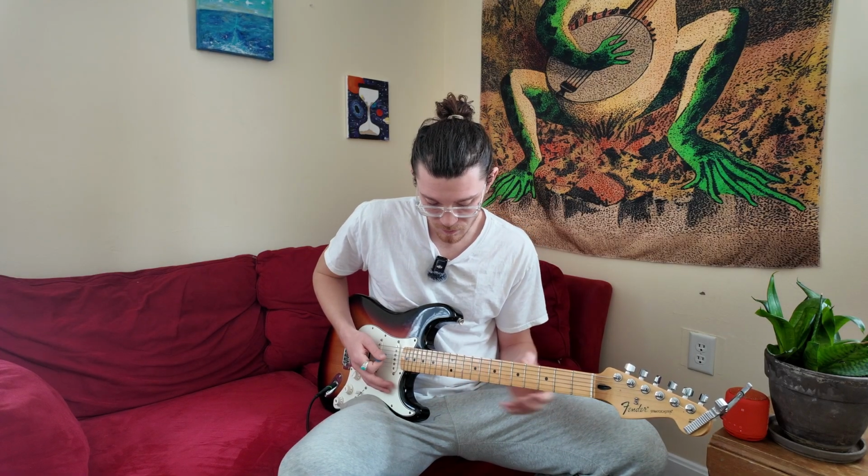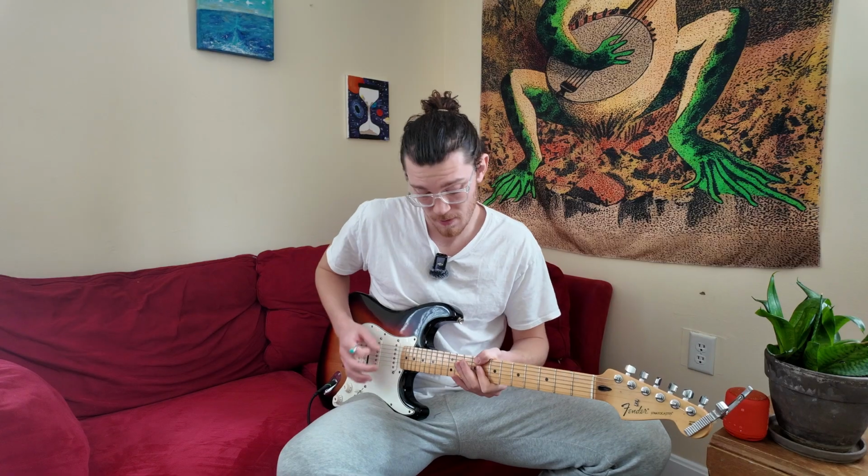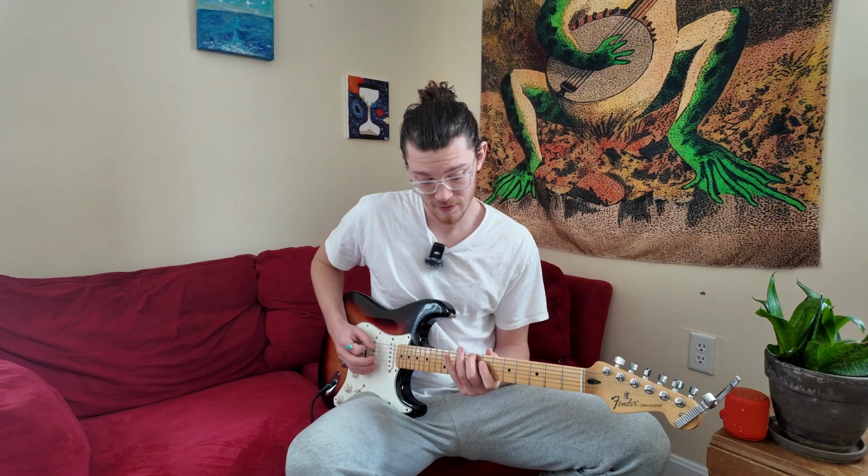And so, I guess a bite-sized way to approach that would be to do that in this one position to the 2 octaves.